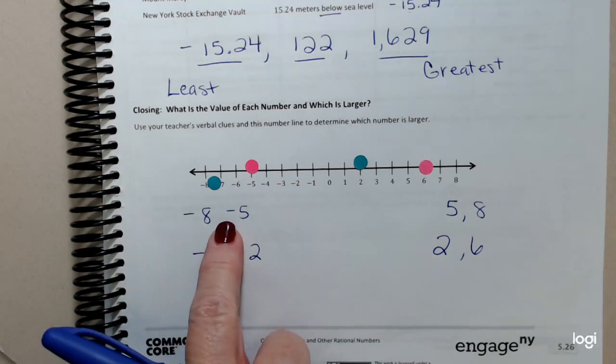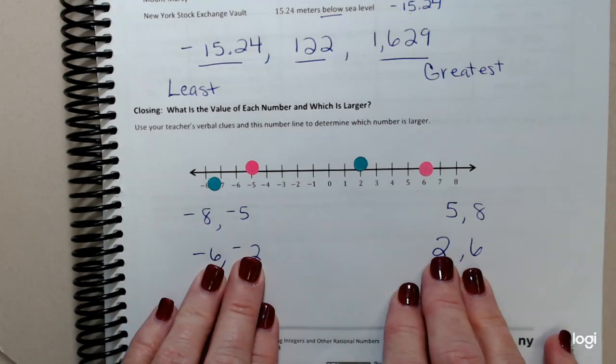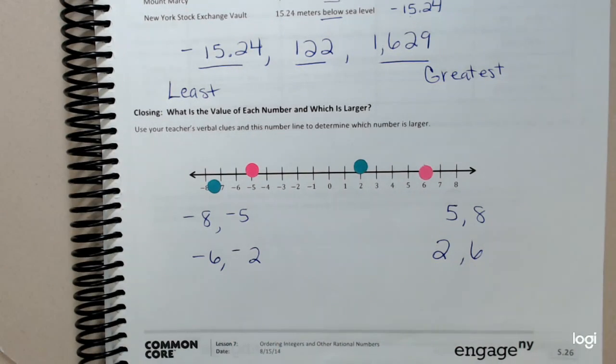Okay, you might want to write down the two examples we have here. Okay, so write those down for me.